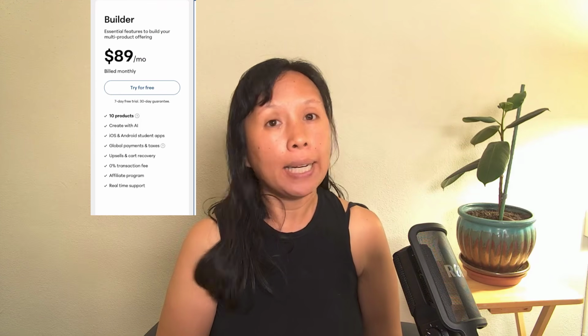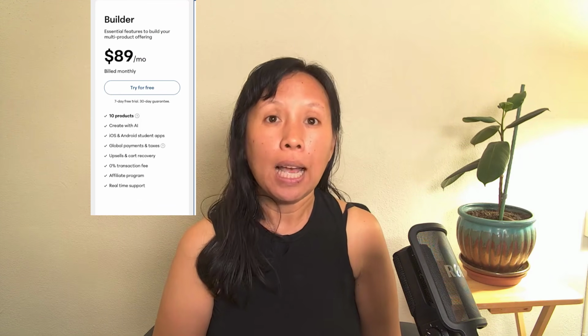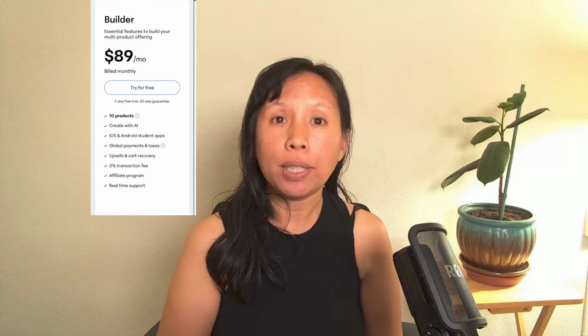And that gives you unlimited digital downloads, certificates, payment plans, memberships, and coaching products. When you actually line them up side by side, Teachable's Builder plan at $89 gives you 10 products total, including courses, 1,000 students, and 0 transaction fees.